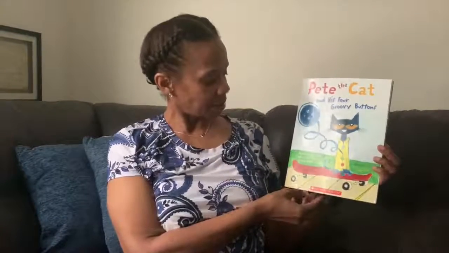The title of our book is Pete the Cat and his 4 Groovy Buttons. The author is Eric Litwin and the illustrator is James Dean. And we know that the illustrator draws the pictures and the author writes the book. We're also going to be looking at the different patterns in the book because Pete has a color pattern on his shirt with his buttons. So let's see if we can figure it out.